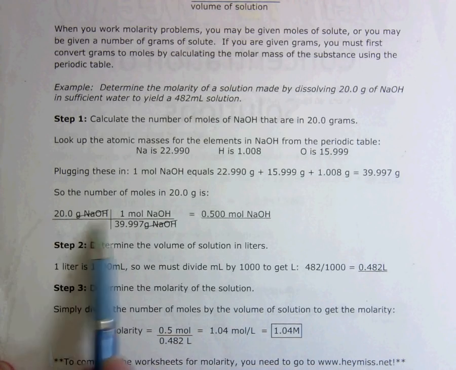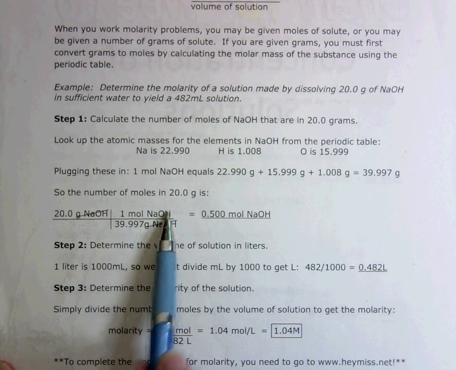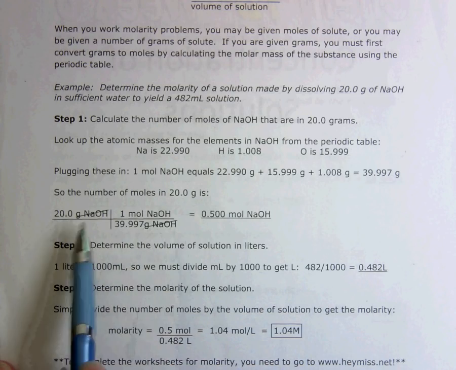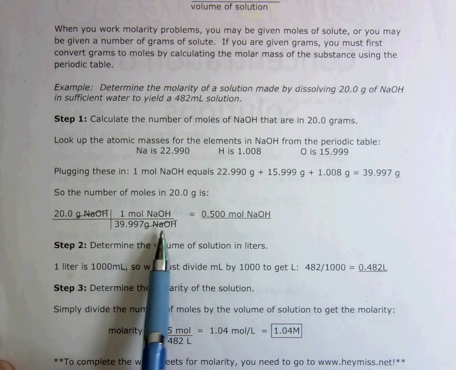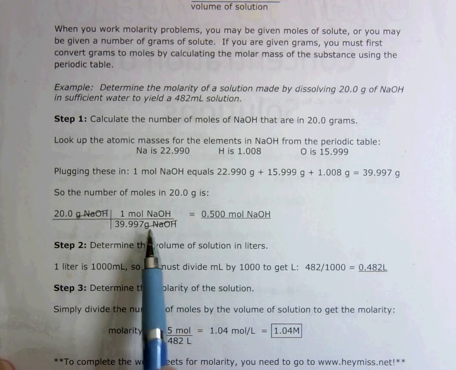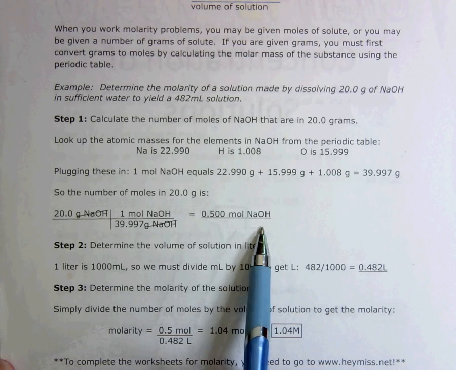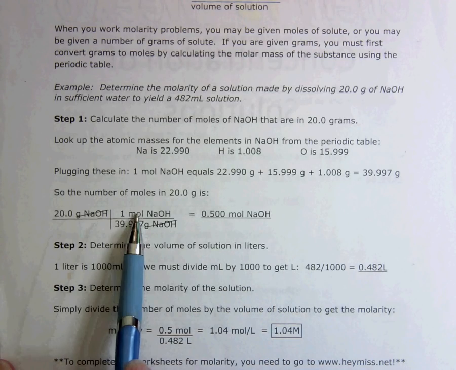So since 20 grams was my given, I put that 1 mole would be 39.997 grams NaOH, grams of NaOH on top, NaOH on bottom, they cancel out. And I do my math to find out how many moles of NaOH I have. Remember, multiply across the top and divide by the bottom.